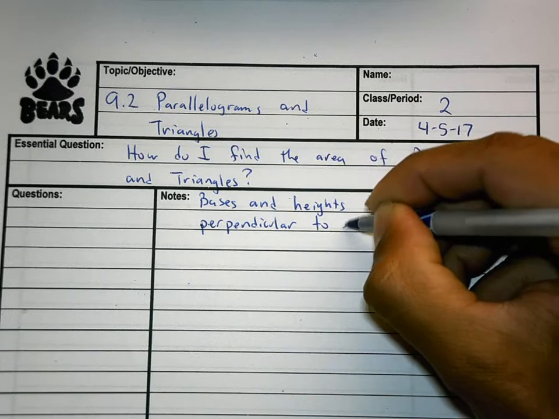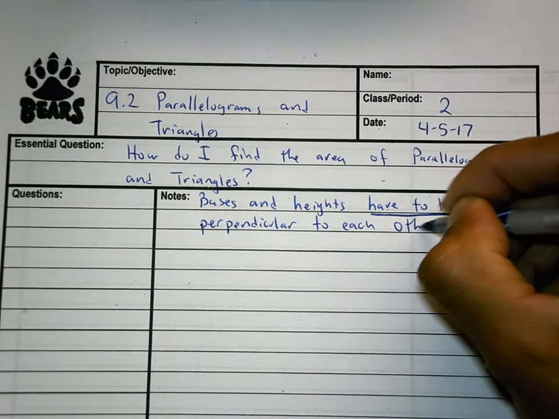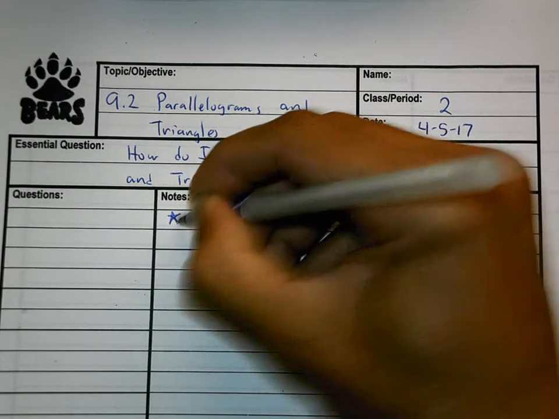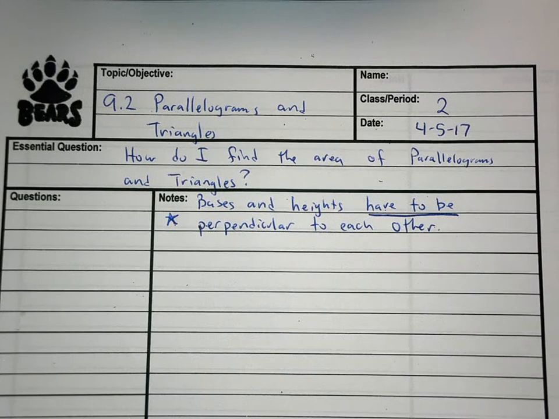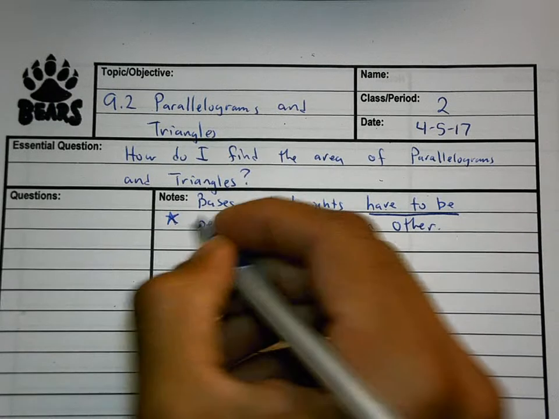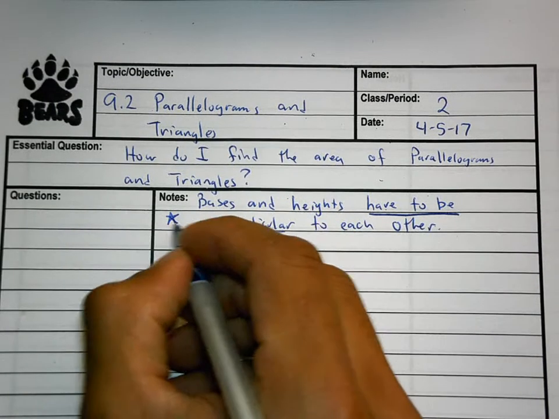perpendicular to each other. This is like my most important thing I can get across to you in this section. Bases and heights have to be perpendicular to each other. I'm hoping you remember what that word perpendicular means. If you do not know what it means, then you should write out what it means off to the side.